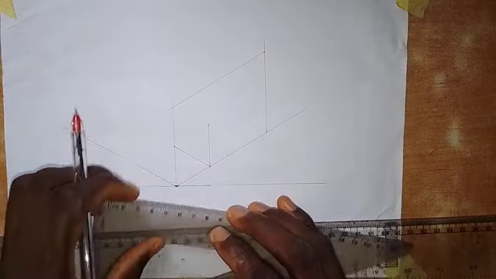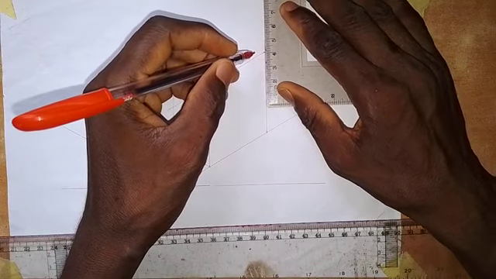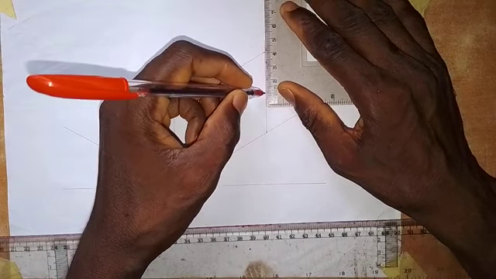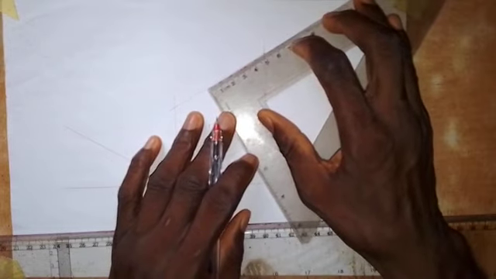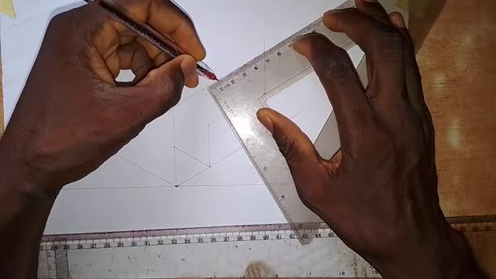Here also I need to take 30 millimeters down. Okay, so this is 30 millimeters, and then I will take 40 millimeters on this line. So this is 40 millimeters here. Then we join this together. I'm going to show you what I'm trying to bring out from here.